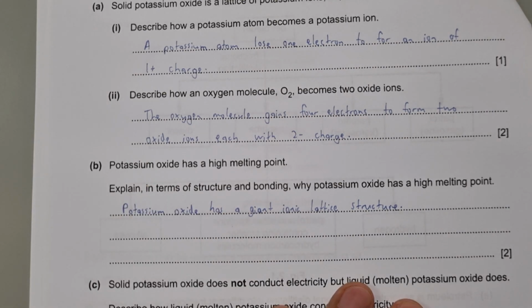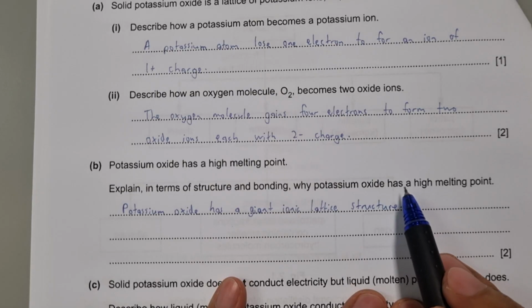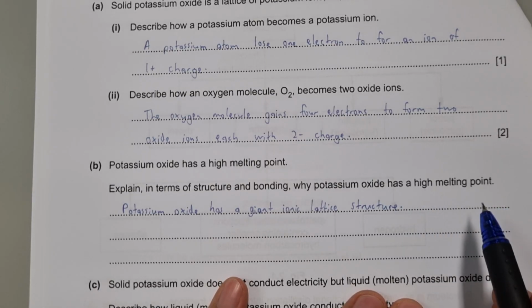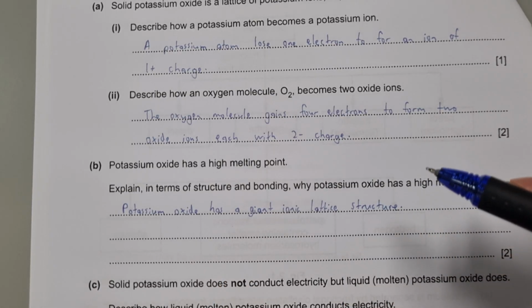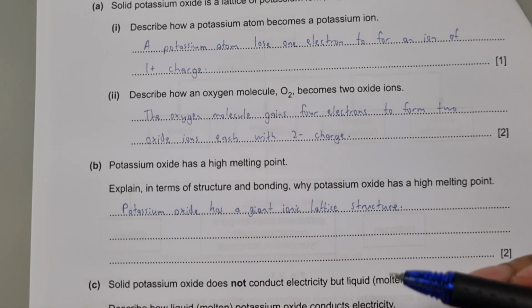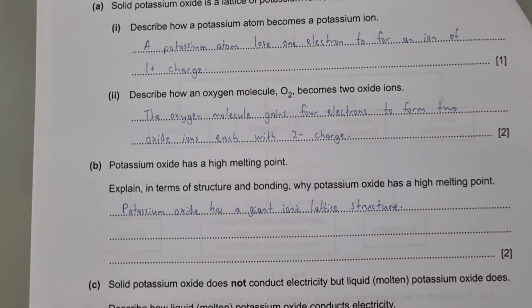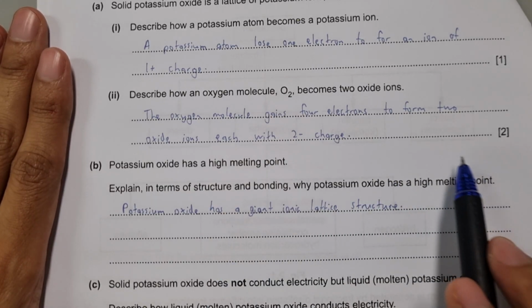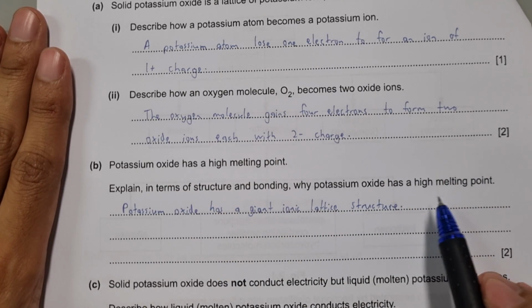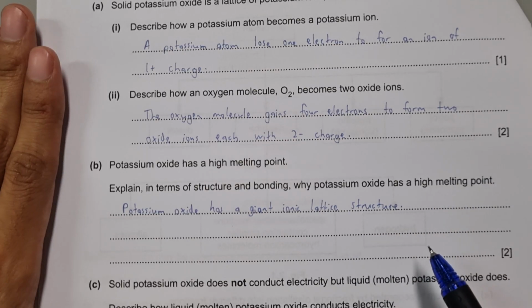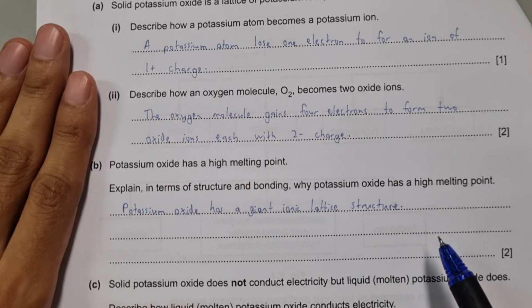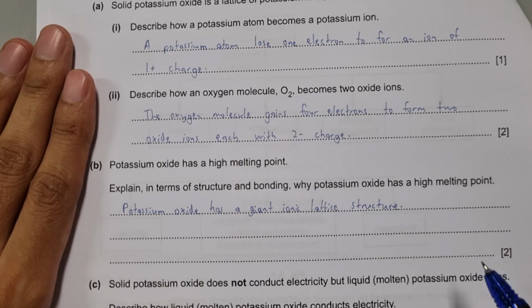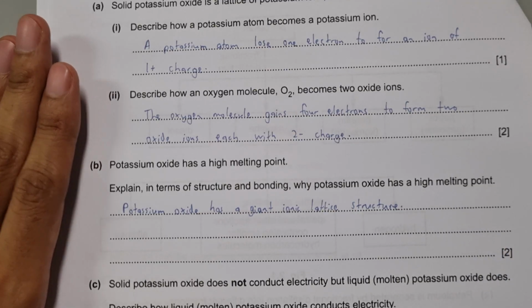How I teach my students to memorize this part is, when there is a high melting point, it means it requires a large amount of energy. Why? Because you need to overcome the forces of attraction. So when the question is about melting points, be it high or low, the two things you must think about are the energy required and the forces of attraction involved.